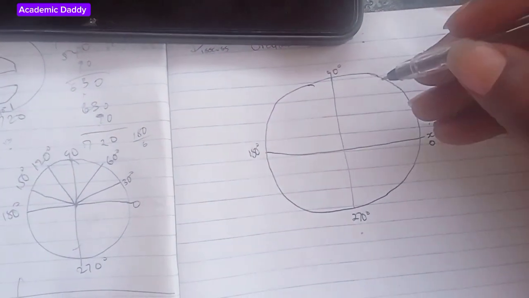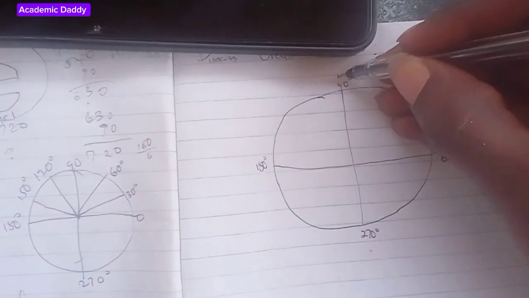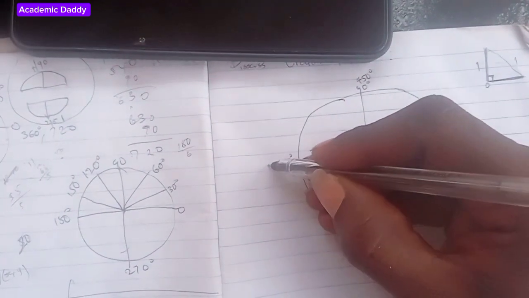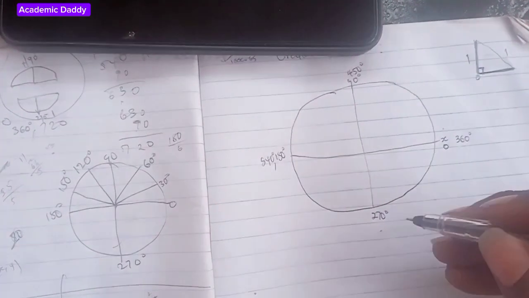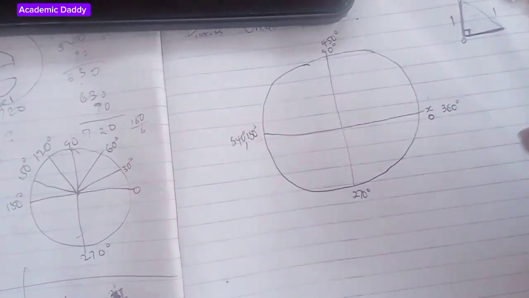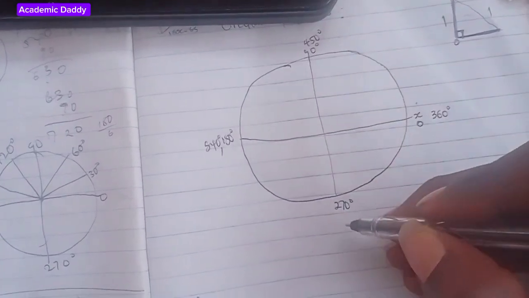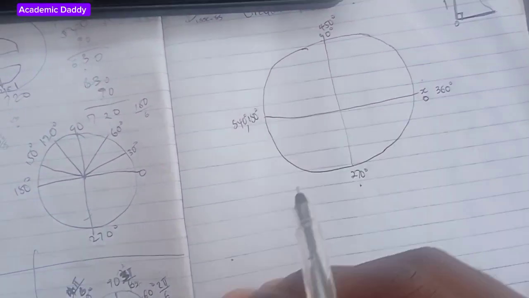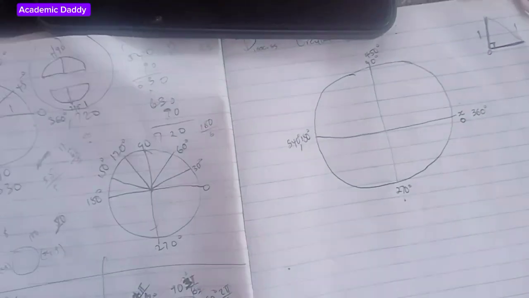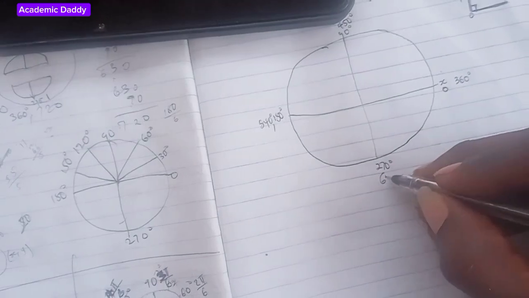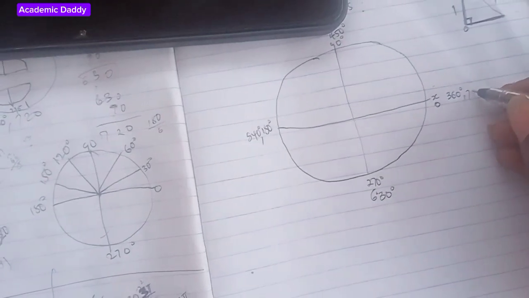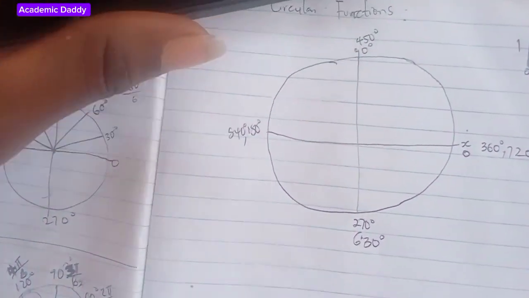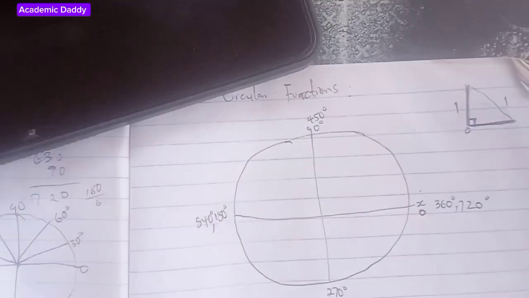Remember, I moved on in our last class to say that this is also 360 plus 90, which is 450 degrees. Then 450 plus 90, 540 degrees. That is to show you it doesn't stop at 360. 360 is just one revolution. So for the second revolution, if it's more than that, this should be 630 degrees. Then 720 degrees.